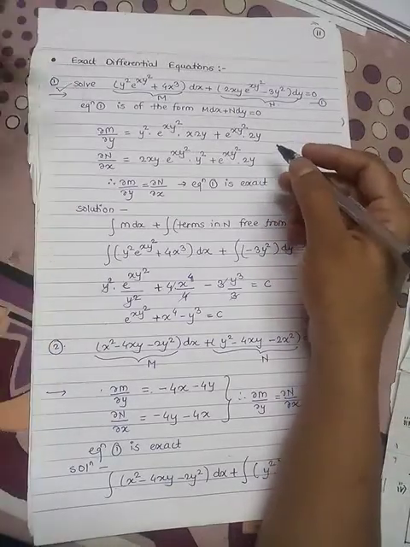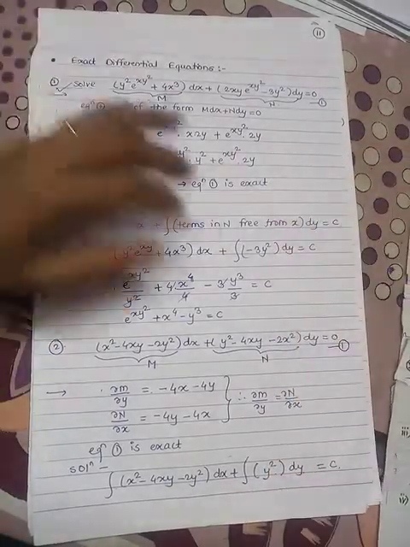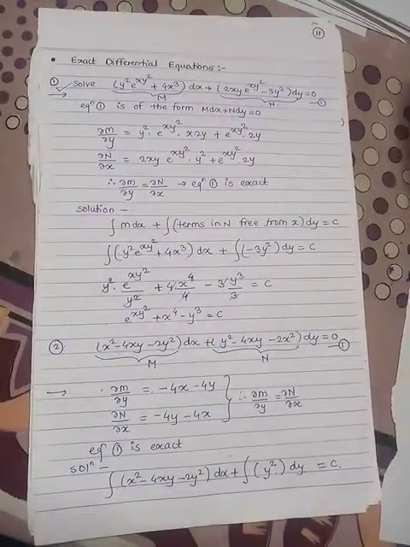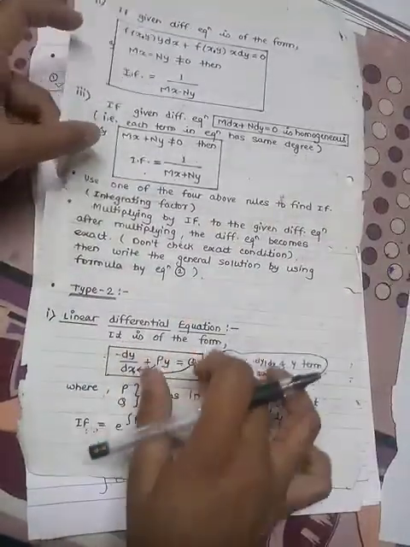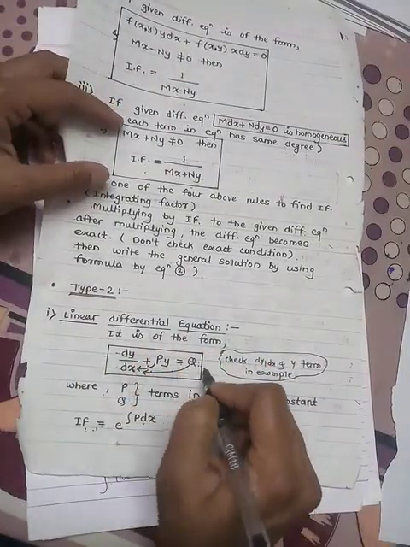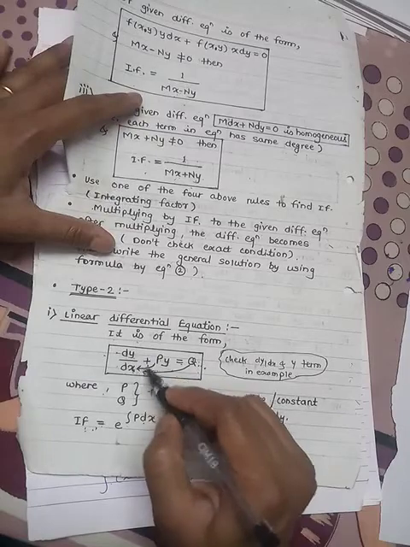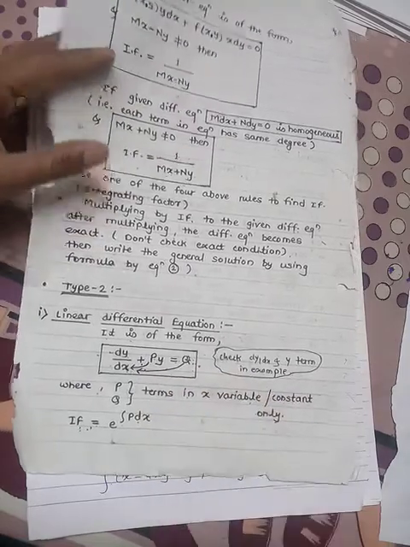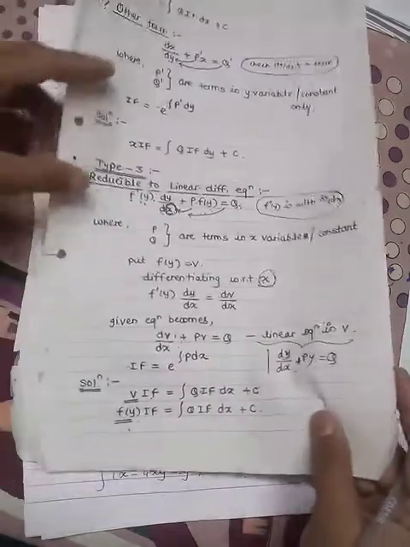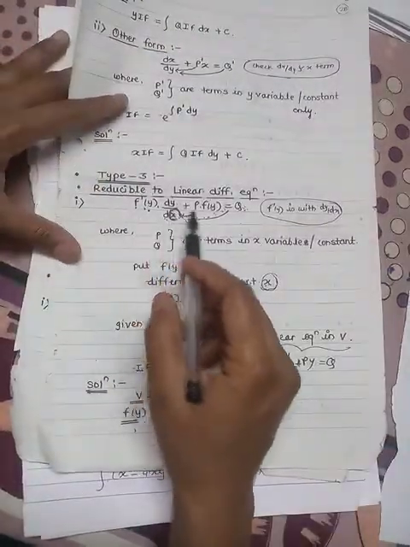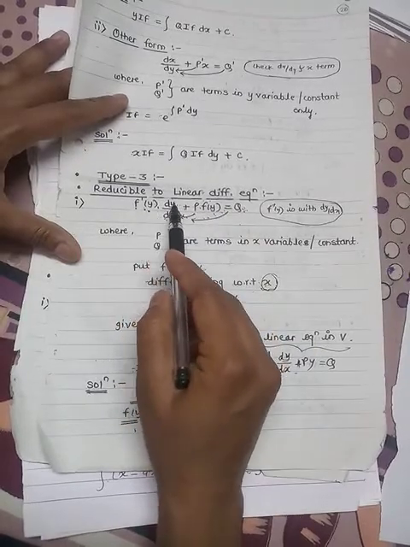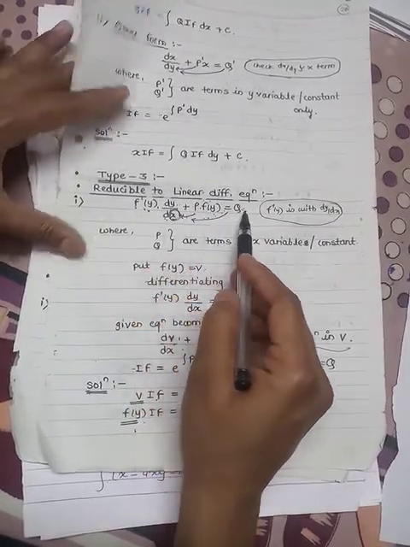Good morning, all. In the previous lecture, we have seen some examples related to linear differential equations of the form dy by dx plus Py equal to Q, and the other form dx by dy plus Px equal to Q. Then equations reducible to LDE forms, that is f dash y dy by dx plus P f of y equal to Q, or f dash x dx by dy plus P f of x equal to Q.